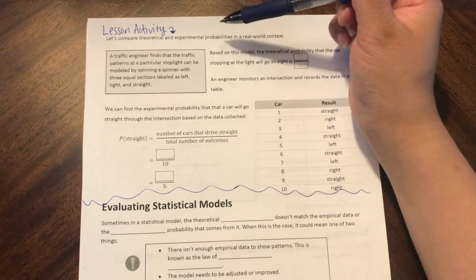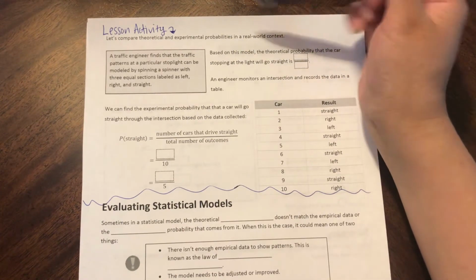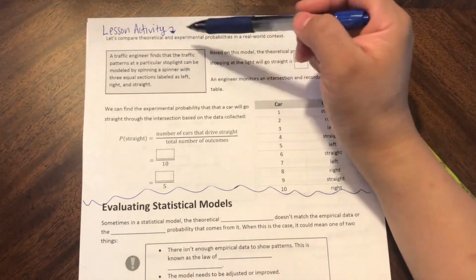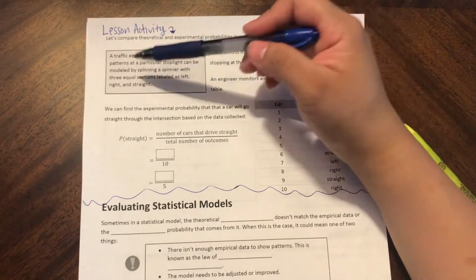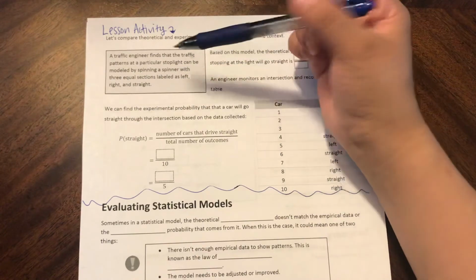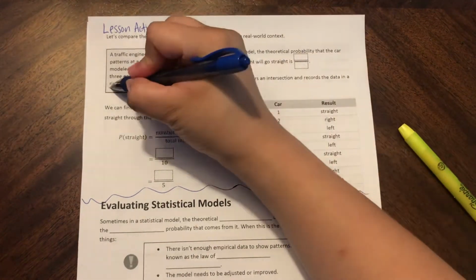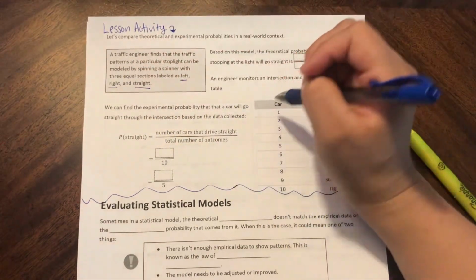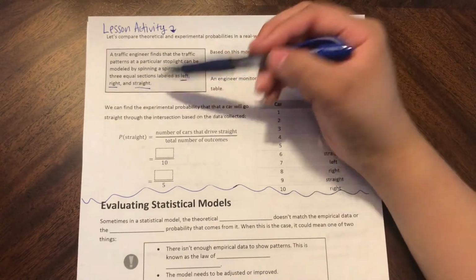Let's compare theoretical and experimental probabilities with a real-world context. A traffic engineer finds that a traffic pattern at a particular stoplight can be modeled by spinning a spinner with 3 equal sections labeled as left, right, and straight. So those are the options you have when you get to that light. You can either go left, right, or straight.